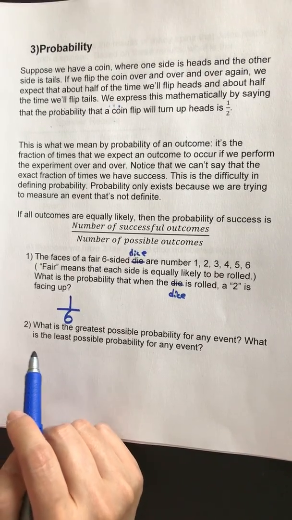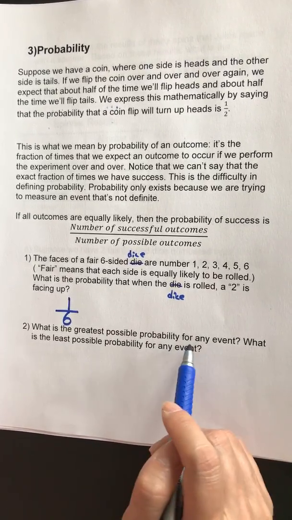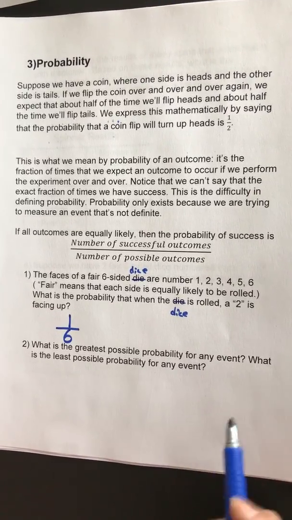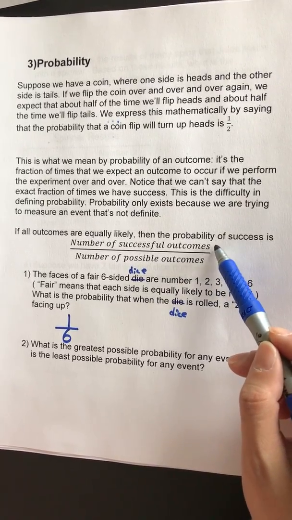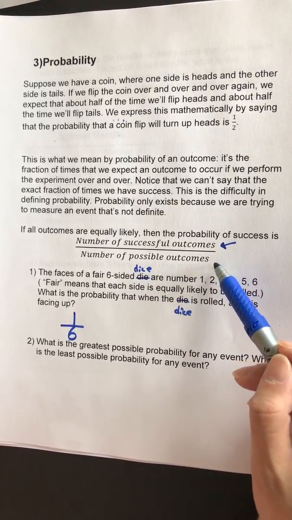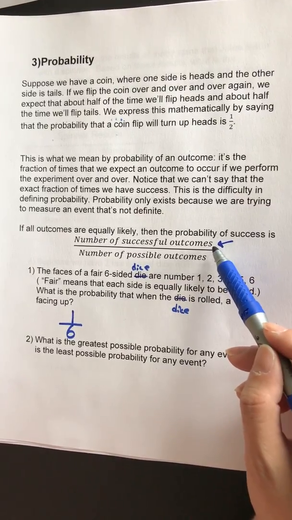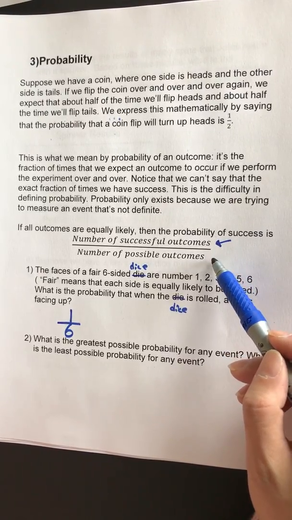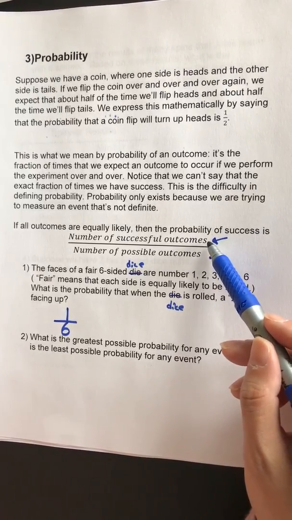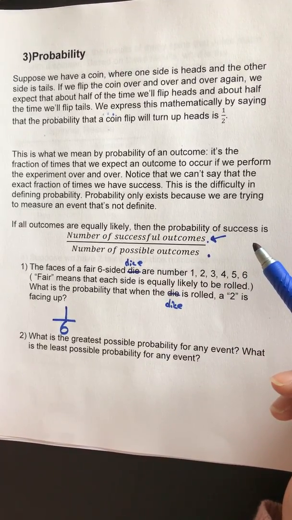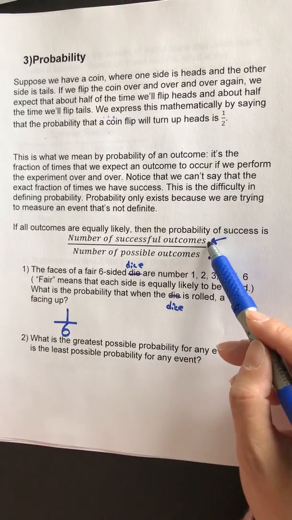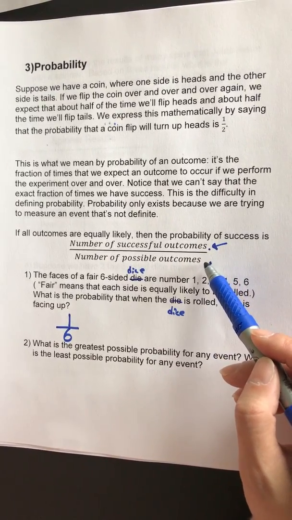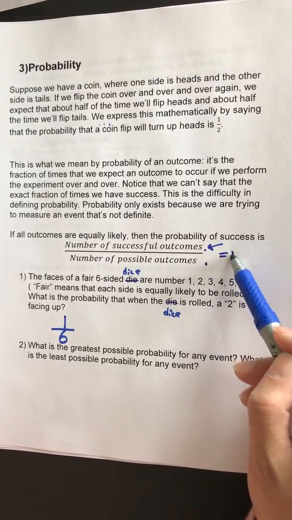Another example: what is the greatest possible probability for any event? What is the least possible probability for any event? From this equation, we know it is successful outcomes over the total possibilities. The successful outcomes simply cannot outnumber the possible outcomes. At best, they can equal the total possible outcomes. If the successful outcomes equal the total possible outcomes, then this number is 1.